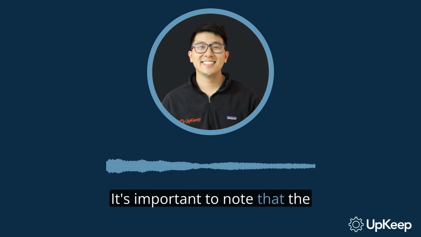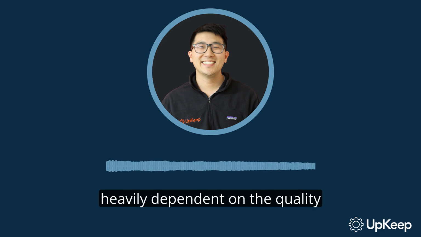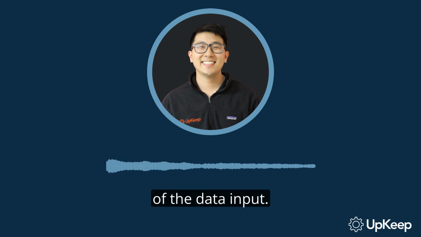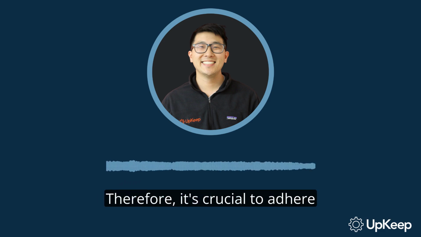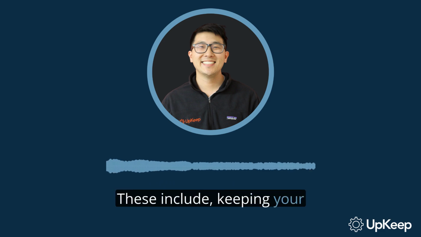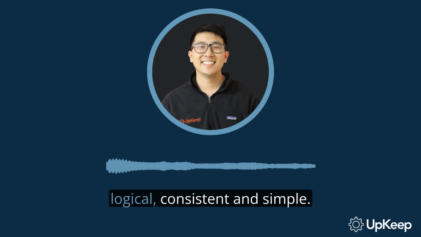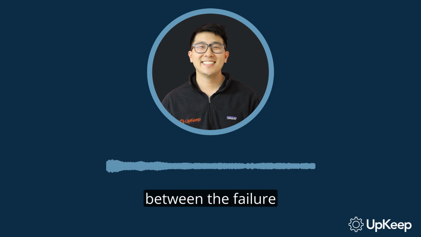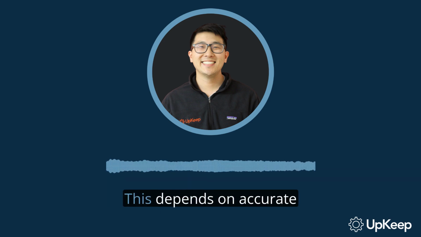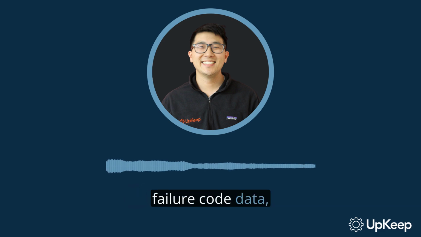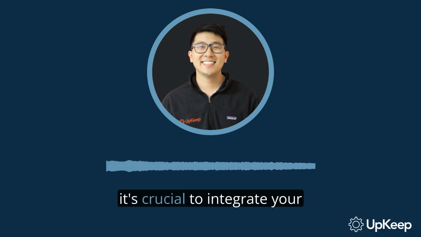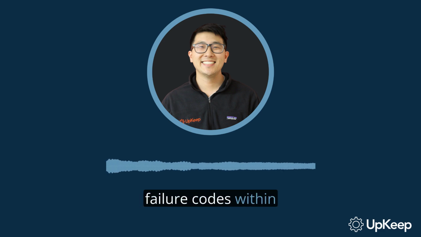It's important to note that the accuracy of failure codes is heavily dependent on the quality of the data input. Therefore, it's crucial to adhere to failure code best practices. These include keeping your failure codes organized, logical, consistent, and simple. Next, it's important to close the loop between the failure code and the fix. This depends on accurate failure code data, but it can also feed into this data in question. Finally, it's crucial to integrate your failure codes within your software.